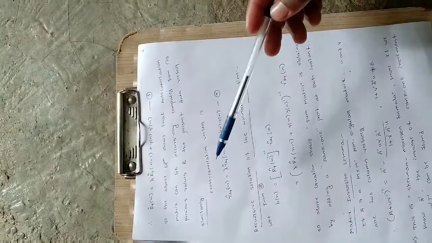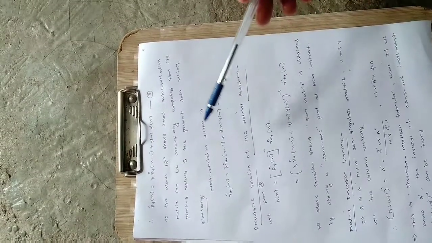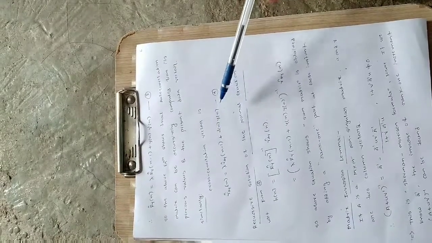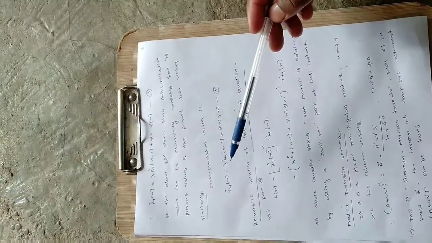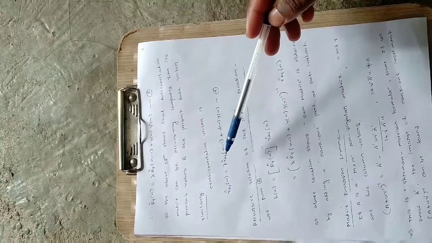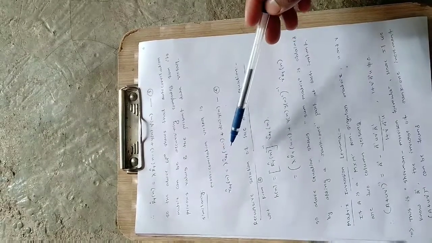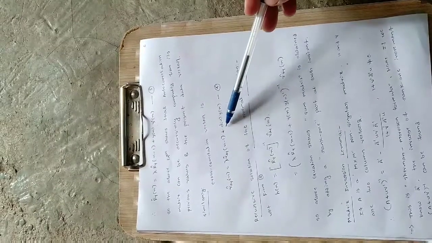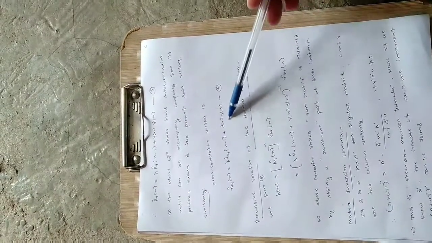Similarly, I can write it for the cross correlation as well. I will follow the same steps, so I have not done it here, and directly we get this equation. So r dy hat of n will be equal to lambda into r dy hat of n minus 1 plus d of n into y of n. Here we have the previous value and the desired signal.